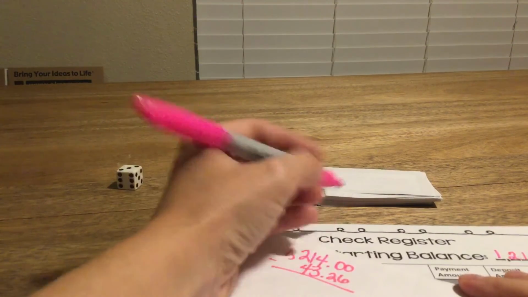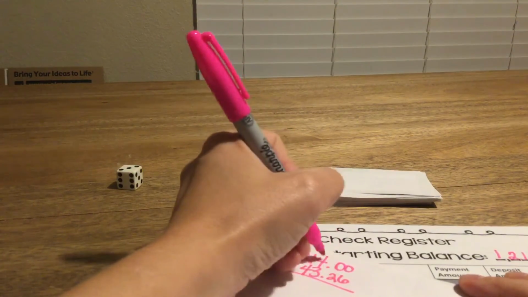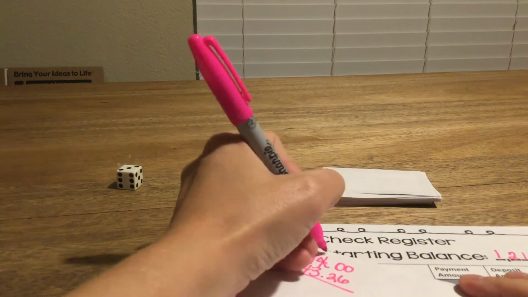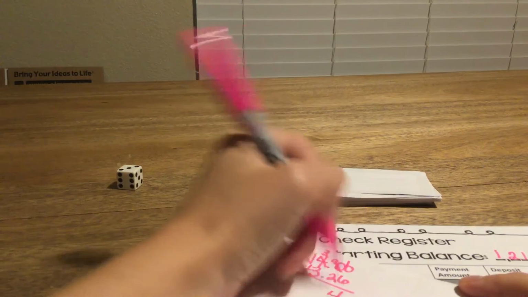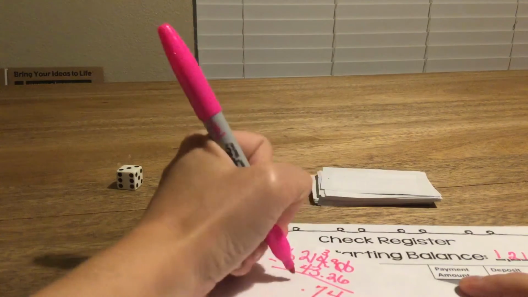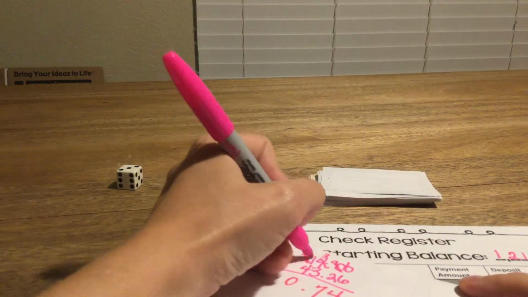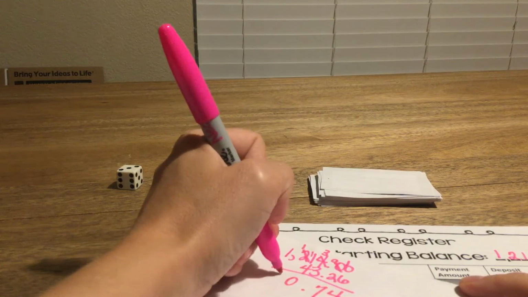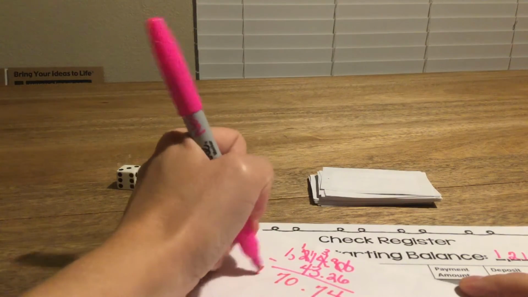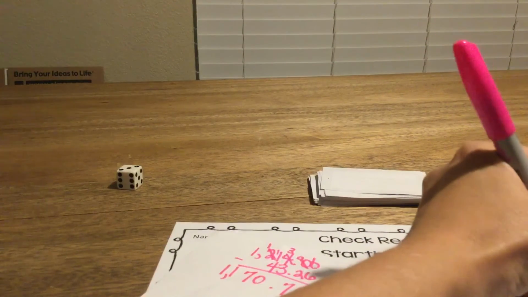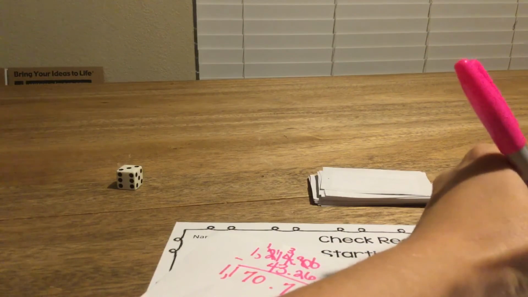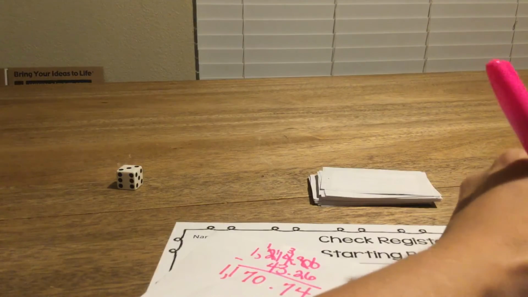Okay, so then you would just let them subtract. And they have a new balance. So their new balance is $1,170.74.